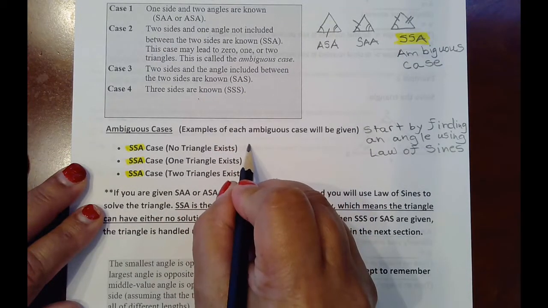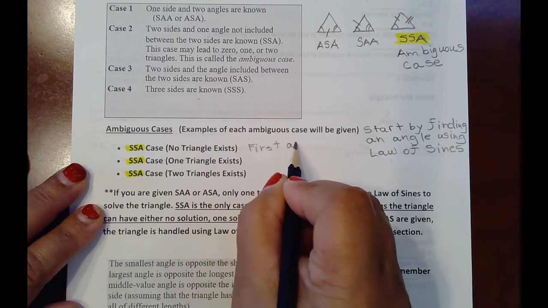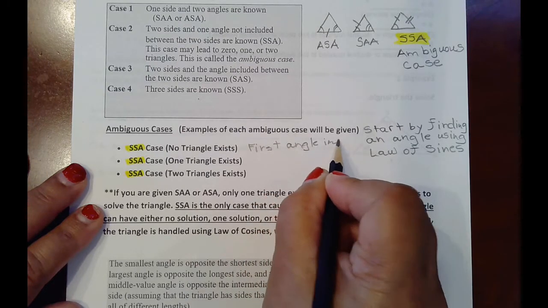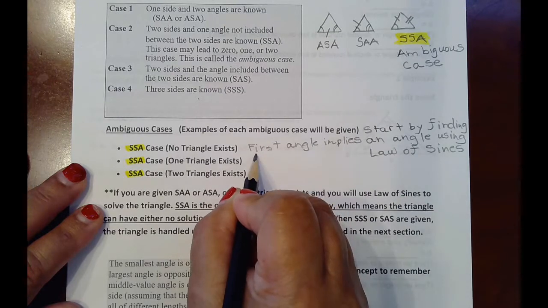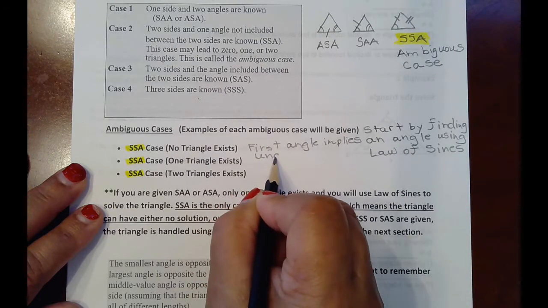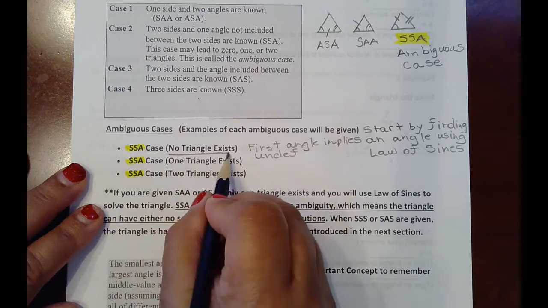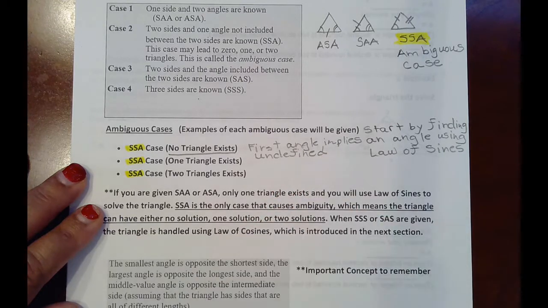So when finding that first angle implies that it is undefined, that's when you know that no triangle exists. If you can't find the first angle, it's because the triangle cannot even be formed.